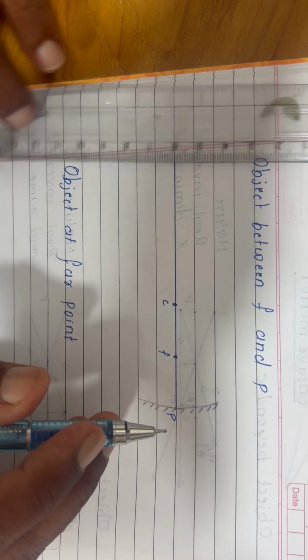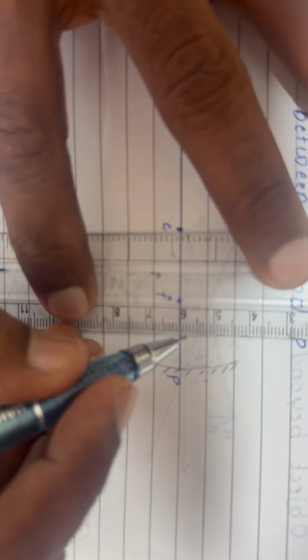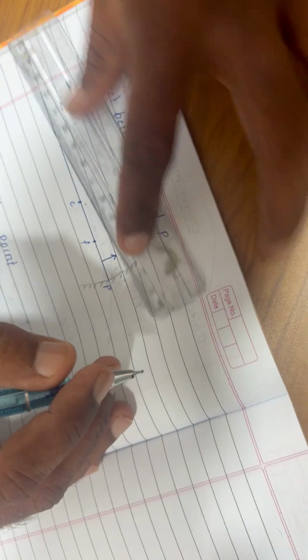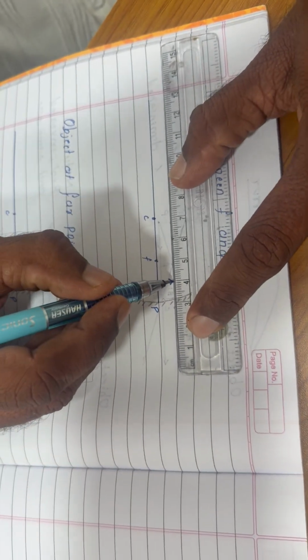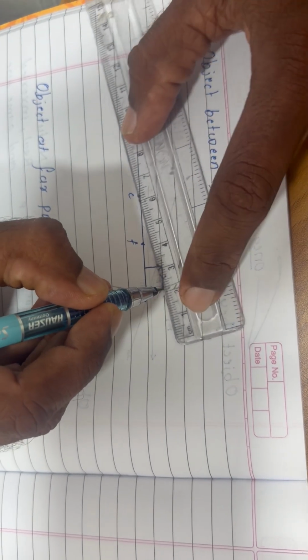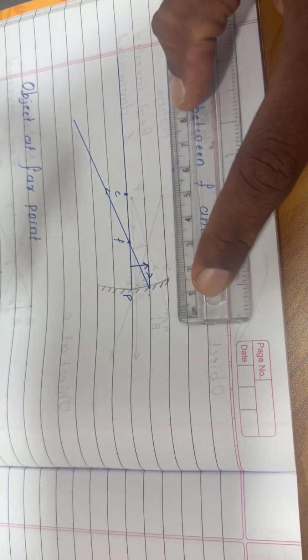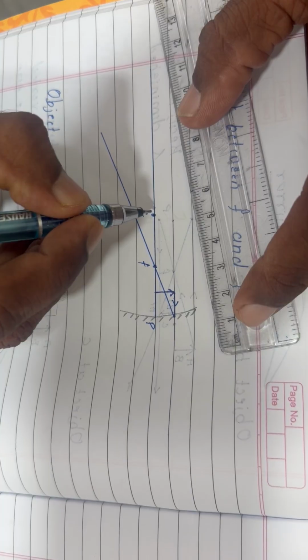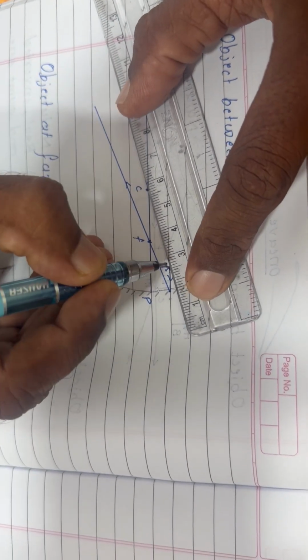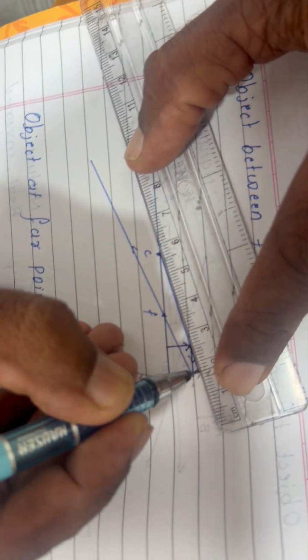Okay. Now, object between F and P. In this case, what you will do? Keep the object anywhere between F and P. So this is your object. The first ray is the same. The ray which is going parallel to the principal axis will come through the focus. This ray we are doing every time. The second ray will pass through C.